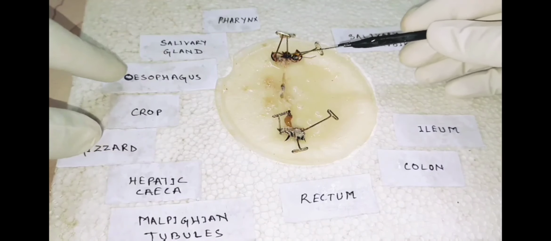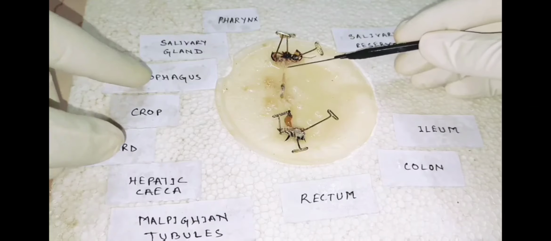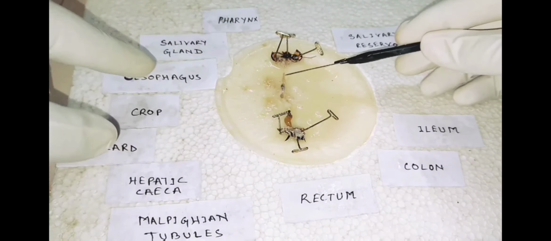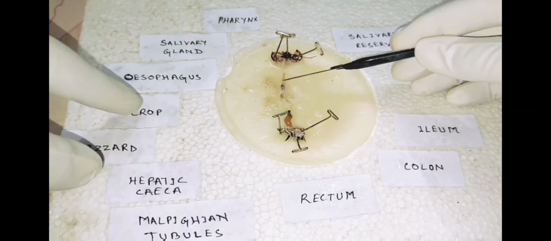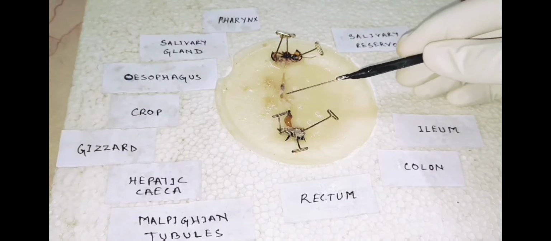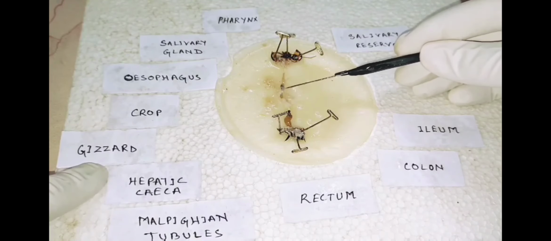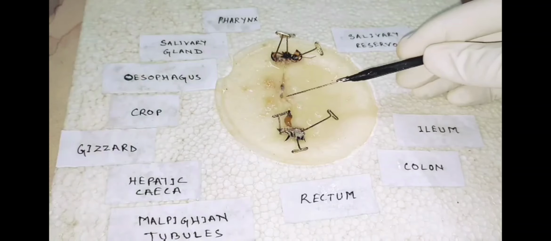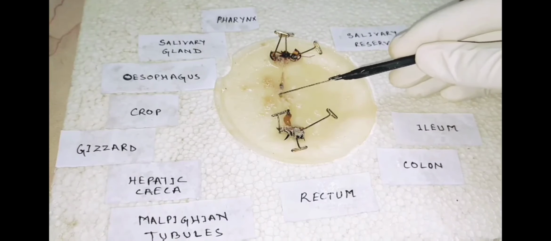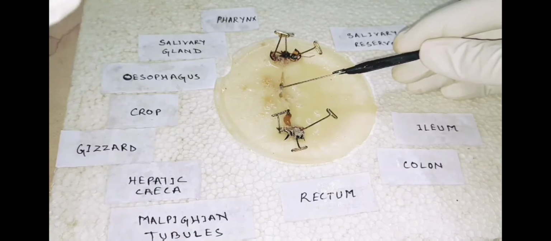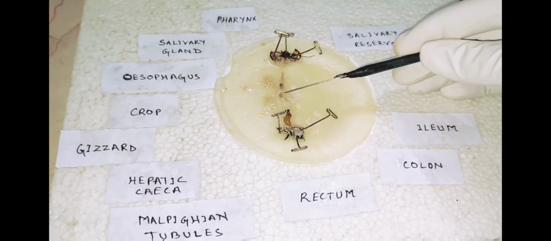Then after the salivary gland and reservoir comes the esophagus. Then after the esophagus, the crop, the bag-like or sac-like structure. After the crop, at the end of the crop, the gizzard is present, which chews the food eaten by the cockroach. In the gizzard, the food particles are chewed or ground into small pieces.